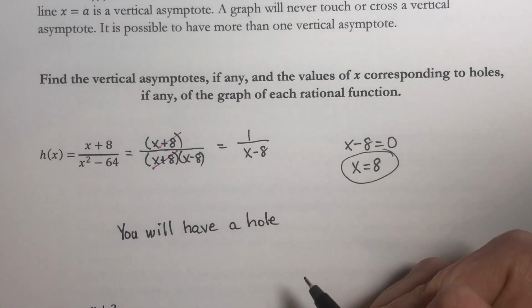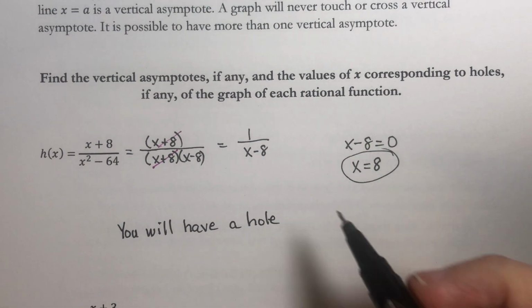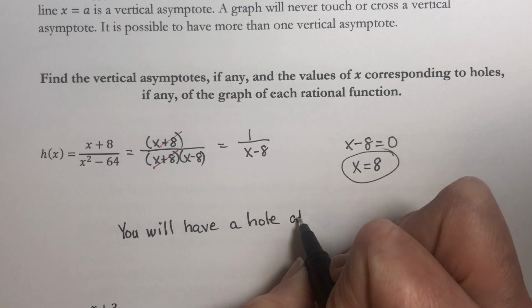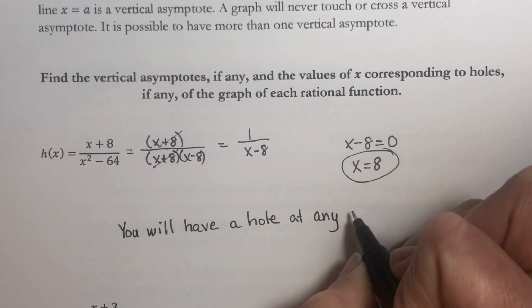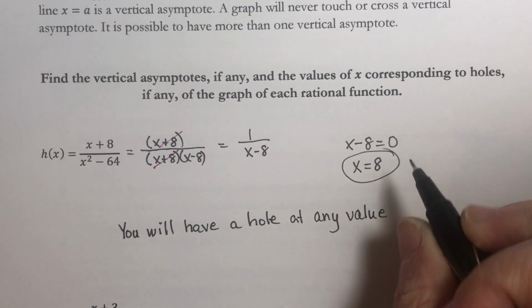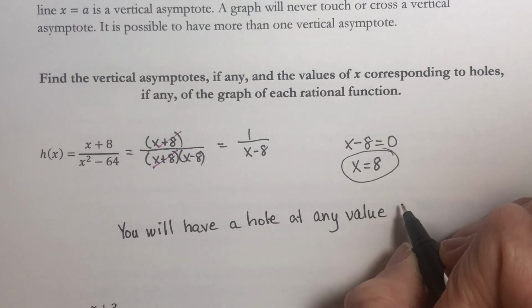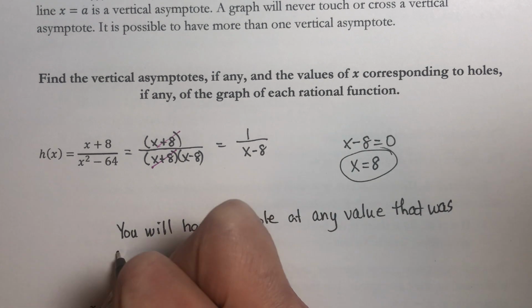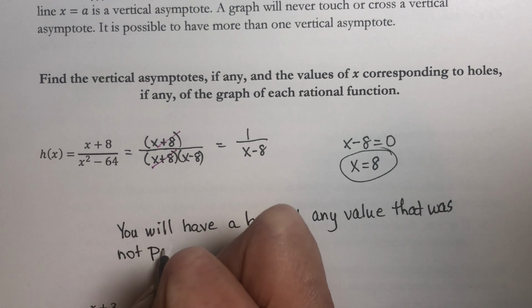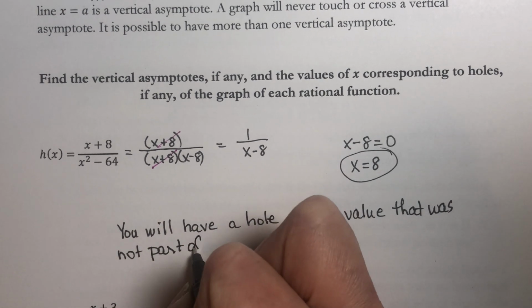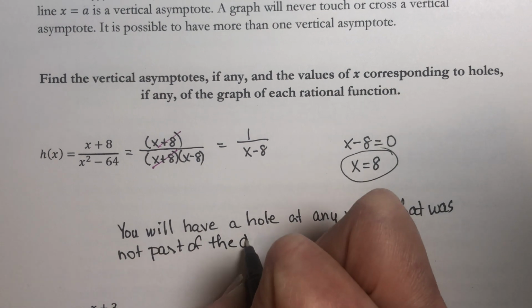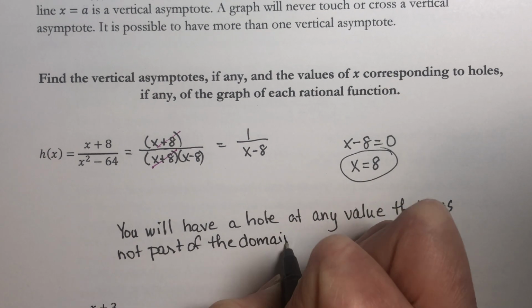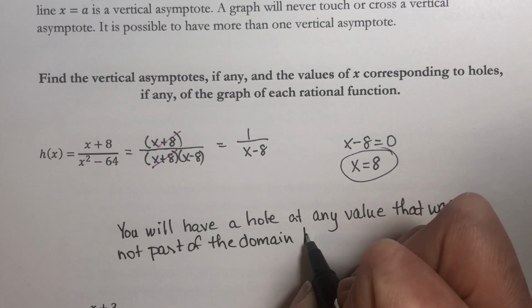You will have a hole in your graph, and we're going to talk a lot more about this, at any value that was not part of the domain but is not a vertical asymptote.